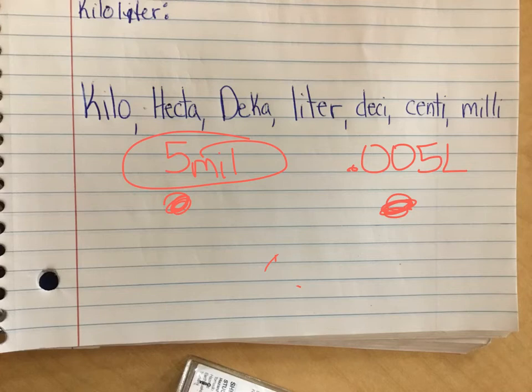To make 1 full liter, you have to have 1,000 milliliters. To make 1 full kiloliter, you need 1,000 liters.